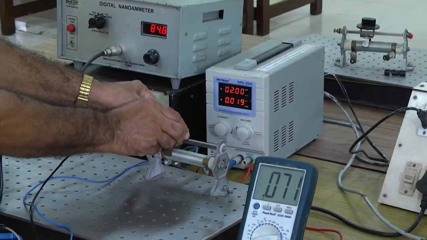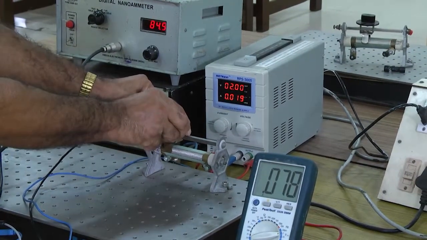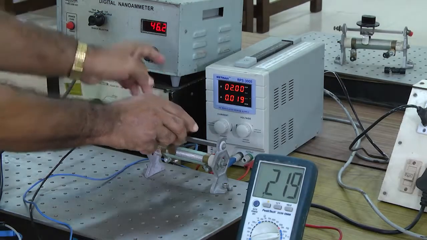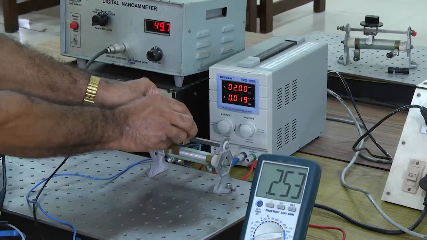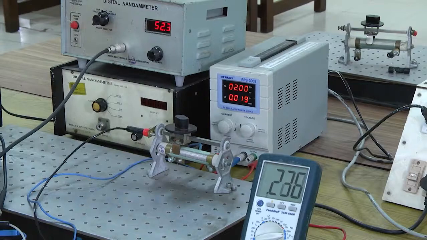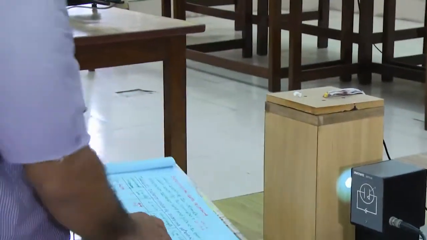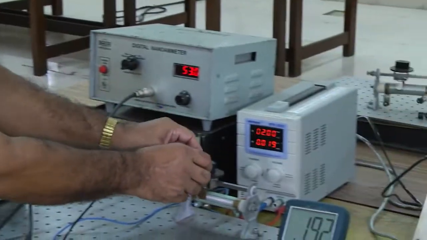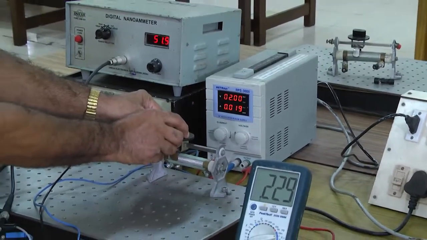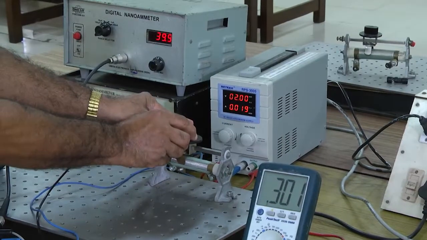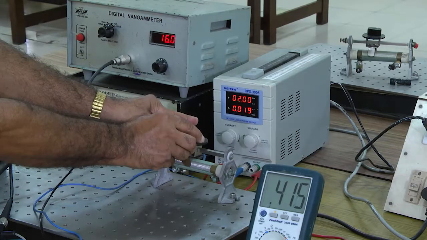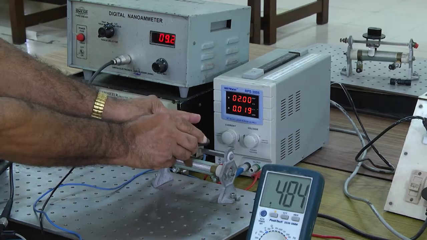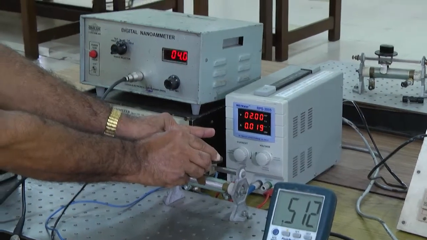So I am changing the voltage and looking at the current: increasing bias voltage, current decreasing. I should note it down, but I am not noting it down, I will continue and only note down the stopping voltage. The current is decreasing, the voltage is increasing. At which voltage the current will be 0, that I have to find out.